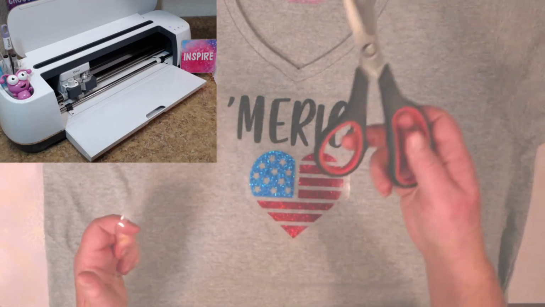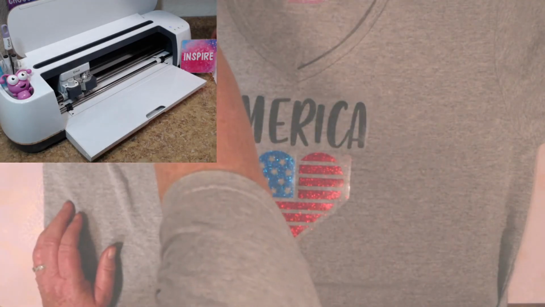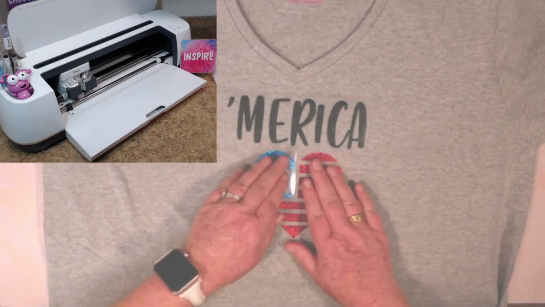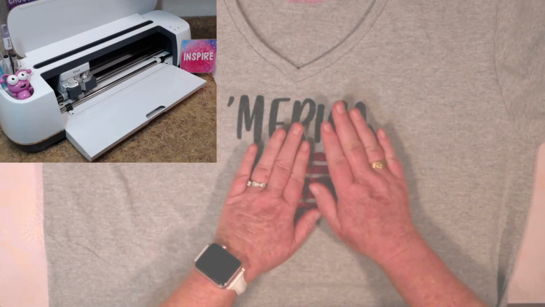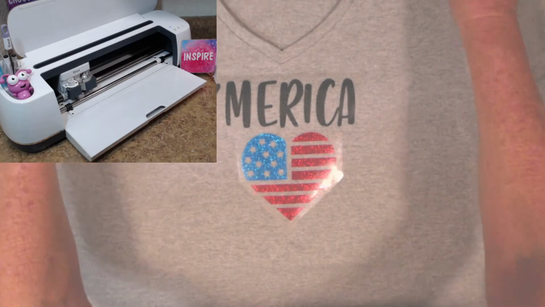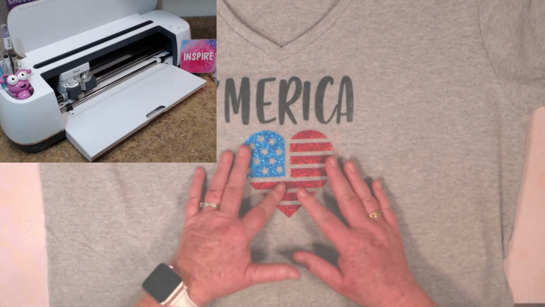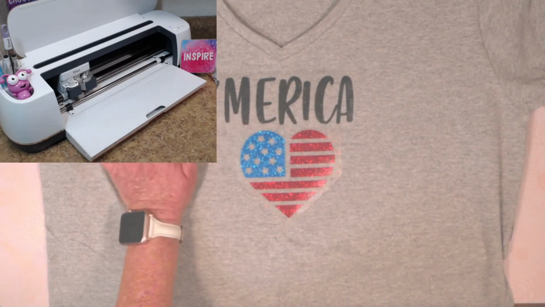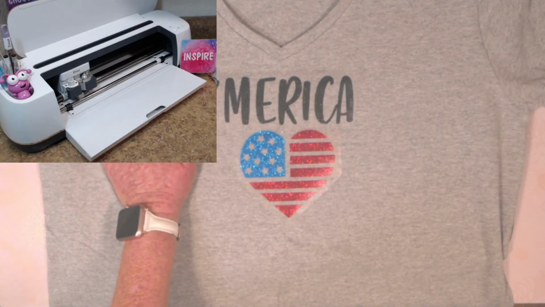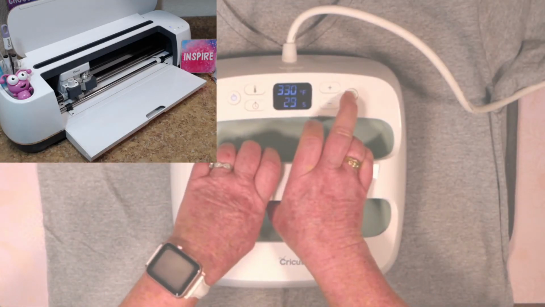Now when I put my easy press on it, that was enough to preheat it. Otherwise, if you didn't do the center fold, then you might want to preheat it for about 15 seconds. Okay. So for this, this is a cotton polyester t-shirt, and it's an easy press too. So my settings are 330 degrees for 30 seconds, and it's a cool peel. Perfect, and hit my timer, and it's just light pressure.